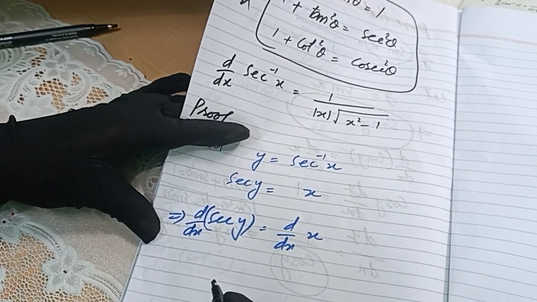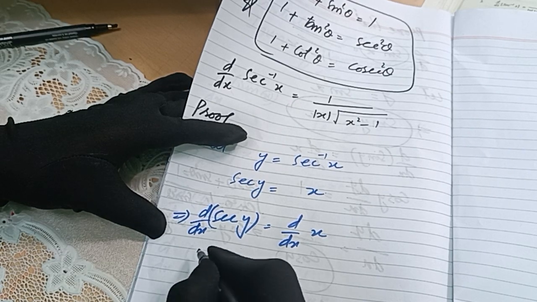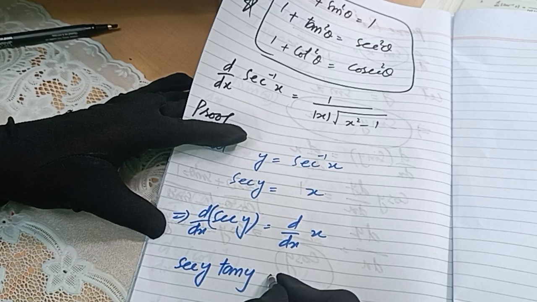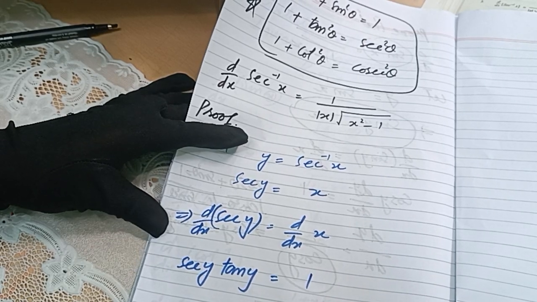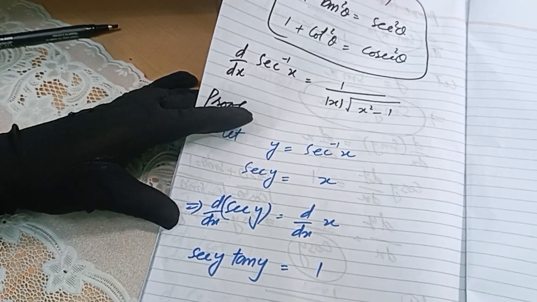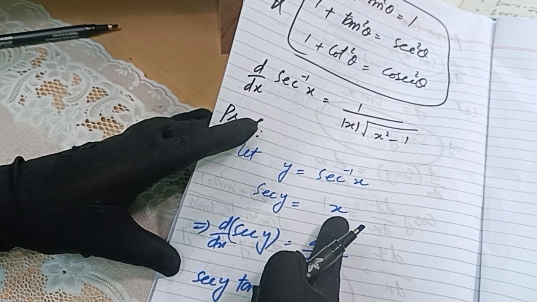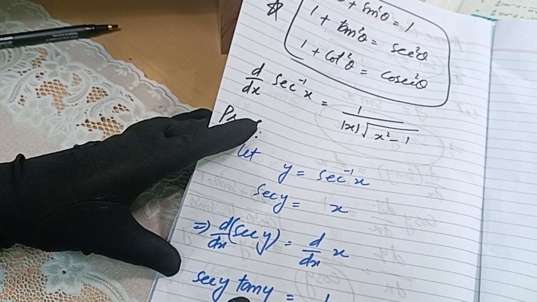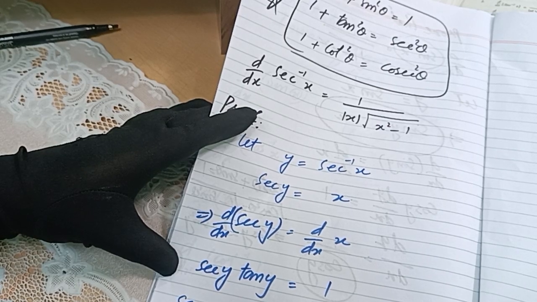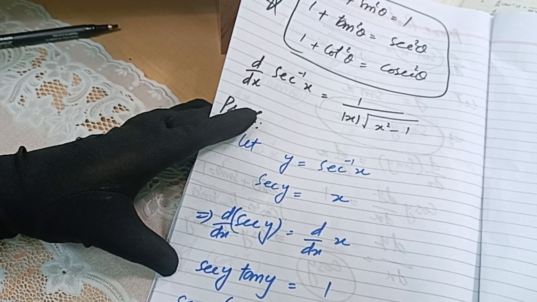Then the derivative of secant y is secant y tangent y times dy by dx, equal to 1. Now both of these ratios must be converted into the same form. Secant y is x, so use this, and for tangent y, change it into the secant form: tangent y is the square root of secant square y minus 1.